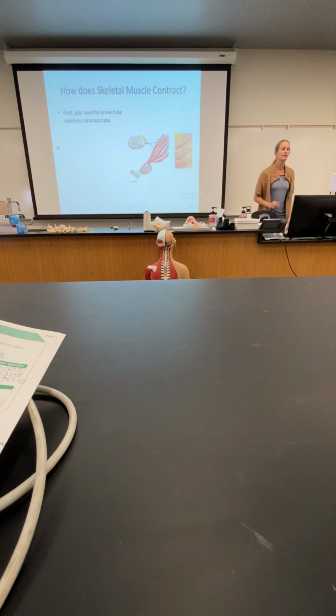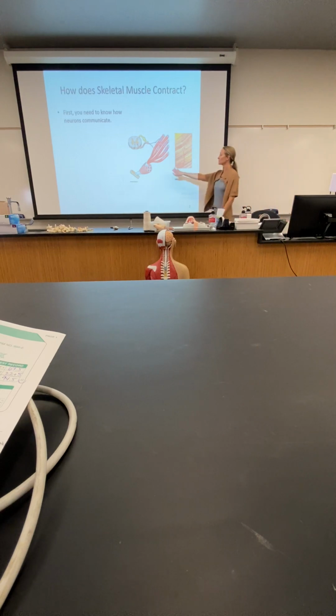So today, we're going to start talking a little bit more about muscle contraction. In order to understand how muscles contract, we need to bring in a neuron. We talked about how our skeletal muscle is voluntary tissue. That means you have conscious control over when these cells are contracting. Well, that conscious control comes by way of your nervous system.